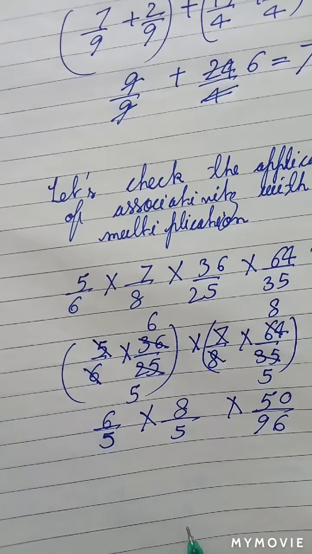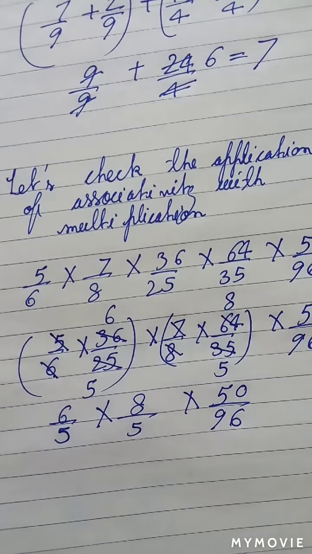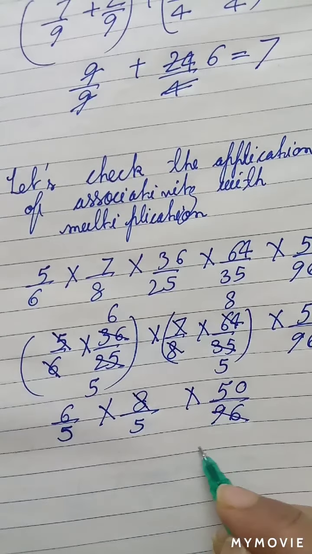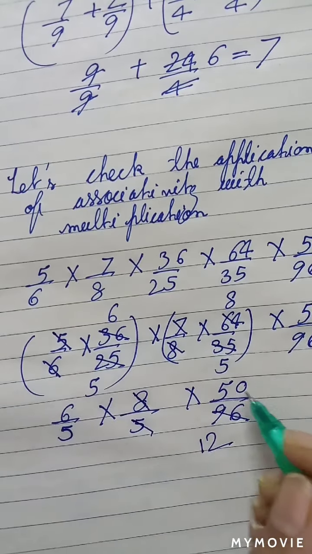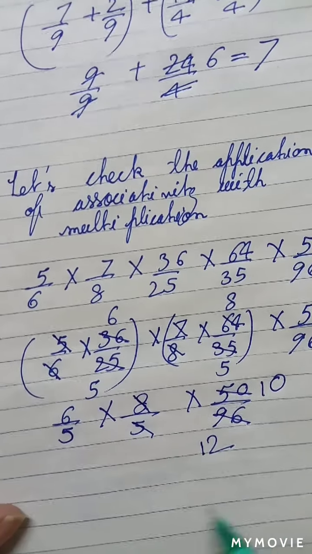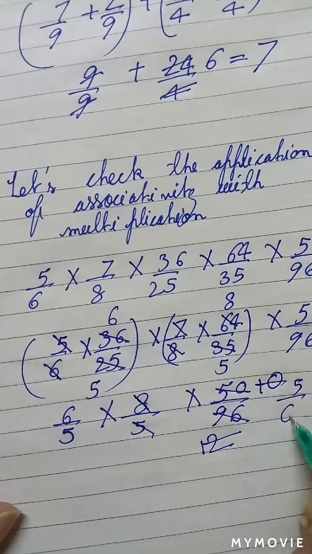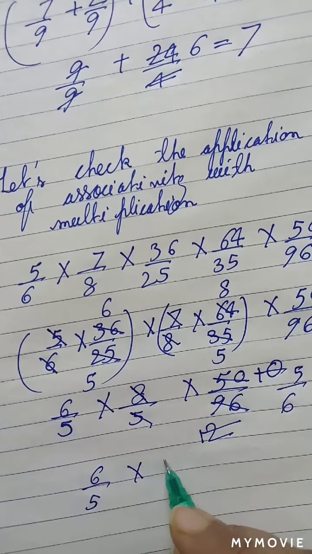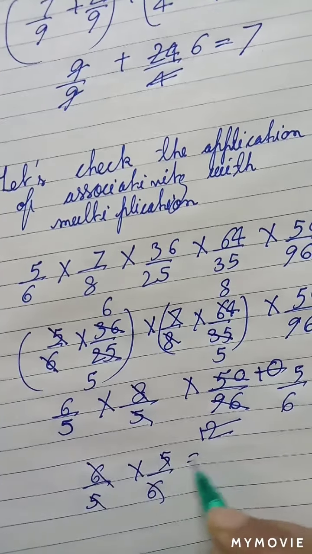We can multiply them, or we can do one thing. We have factors here. 8 is a factor of 96. 5 is a factor of 50. And we have 5 by 6. So we have 6 by 5 into 5 by 6. So the answer is 1.